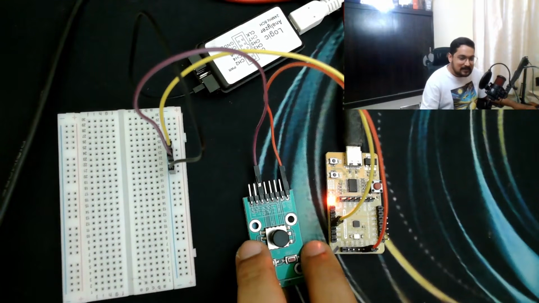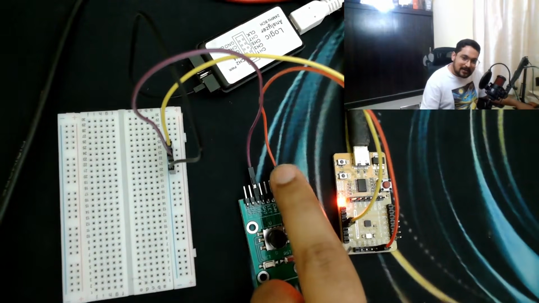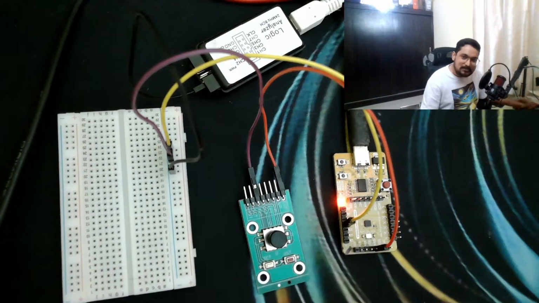I have connected the common as VCC, which means by default my system will be in a low state, and whenever I want the system to experience an interrupt, I will press the button and it will go to the high state, VCC, basically a rising edge. Let us see this rising edge in action.